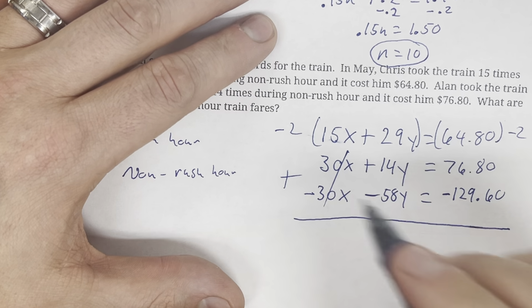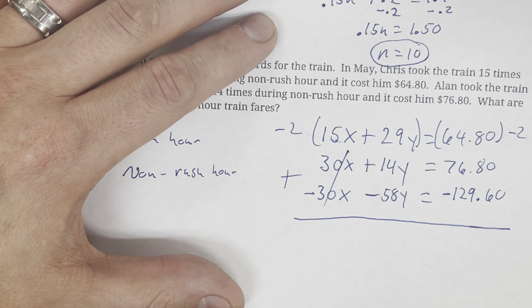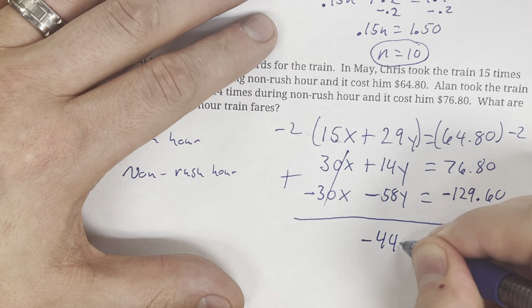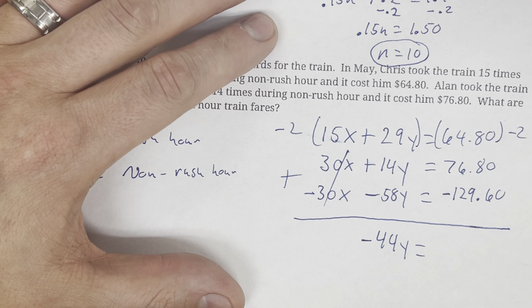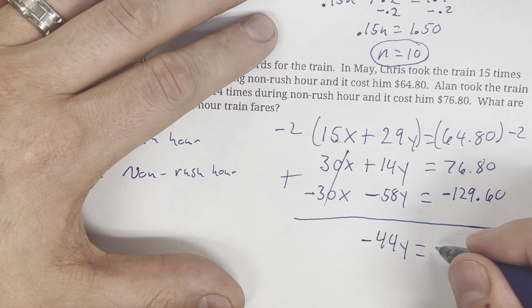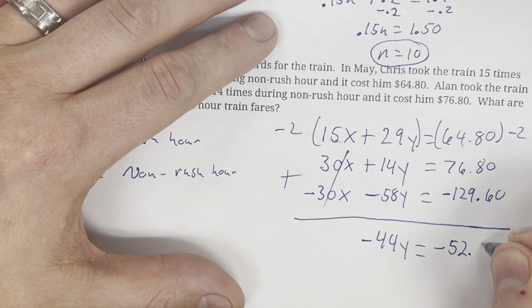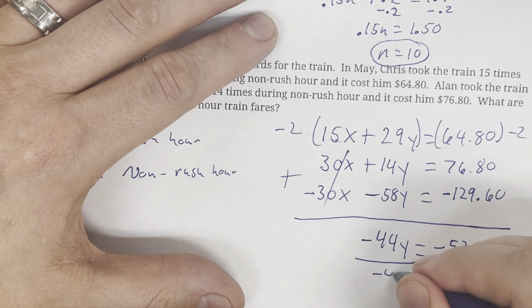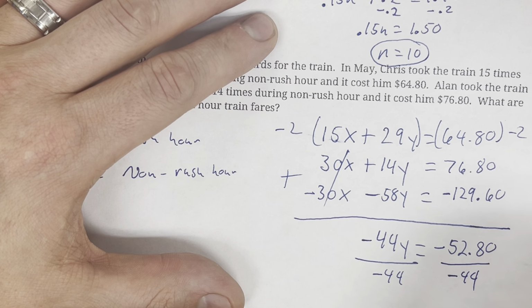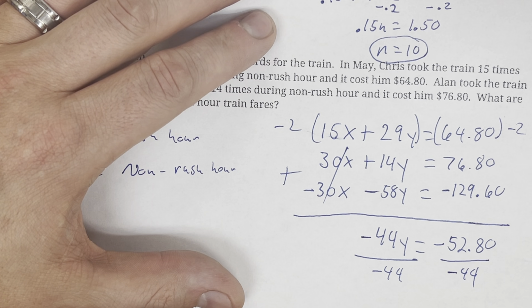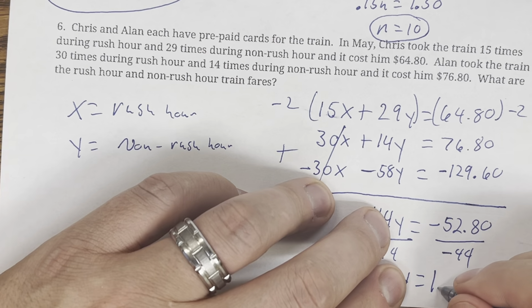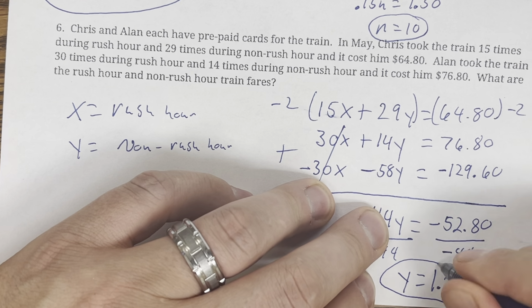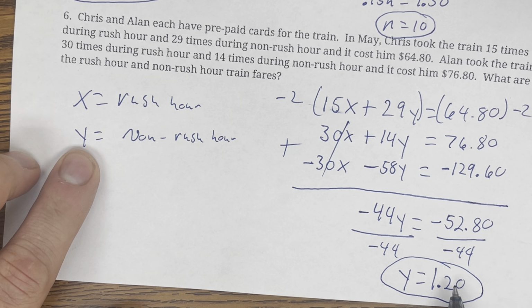Bam. 14 plus -58 is -44y equals 76.8 plus -129.6. Using a calculator for that is -52.80 divided by -44. And we get 1.2. So y is equal to $1.20. So that's my non-rush hour price at $1.20.